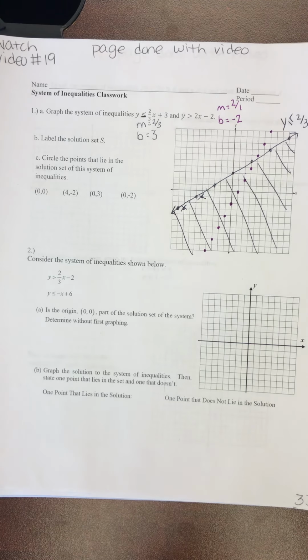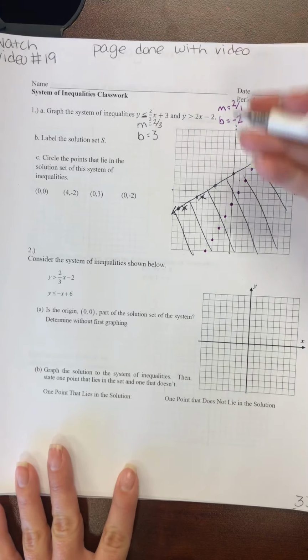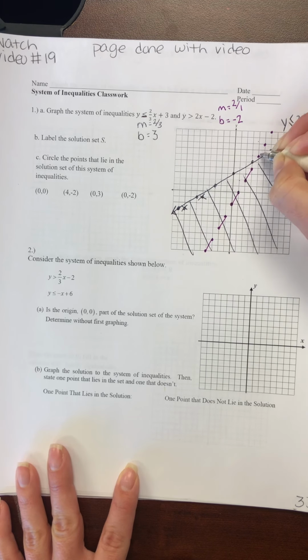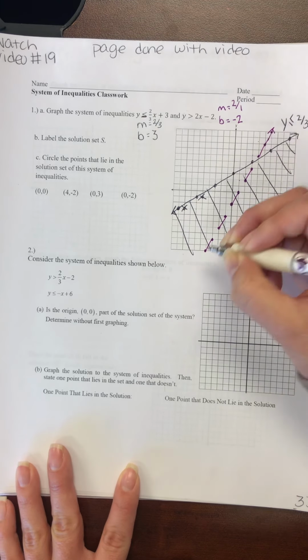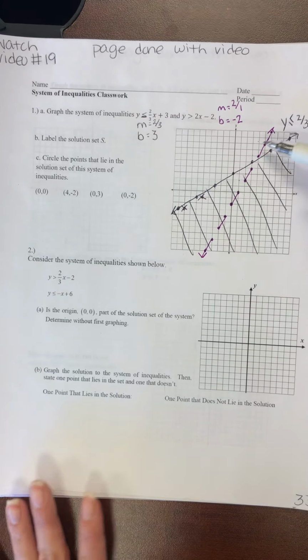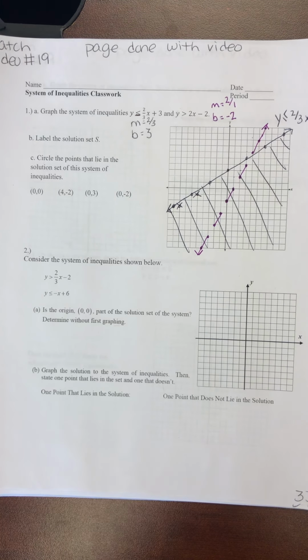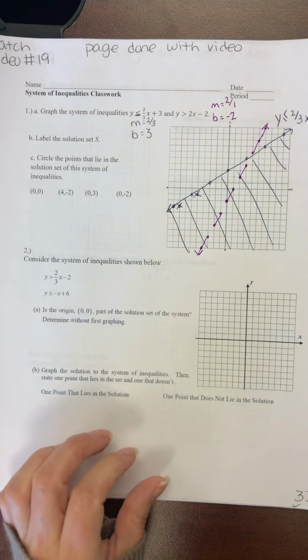So now in this one, I don't have the or equal to line underneath my inequality symbol. So that's when I have a dashed line or a dotted line, whichever one you want to call it. So we don't connect all of our points. We use a dashed or dotted line. I then have to worry about my shading again when we're graphing inequalities.